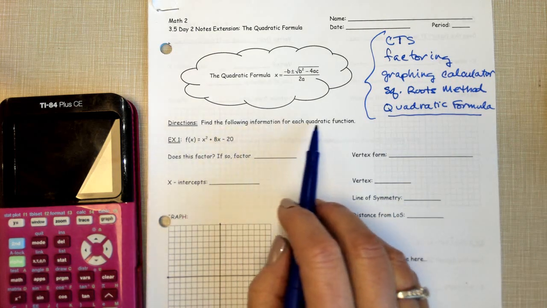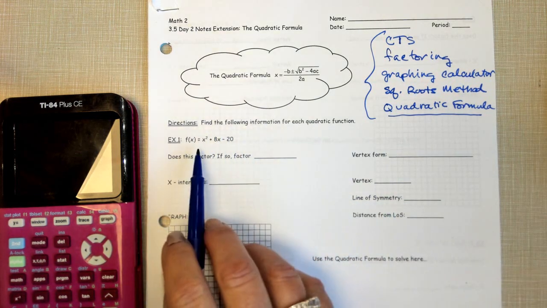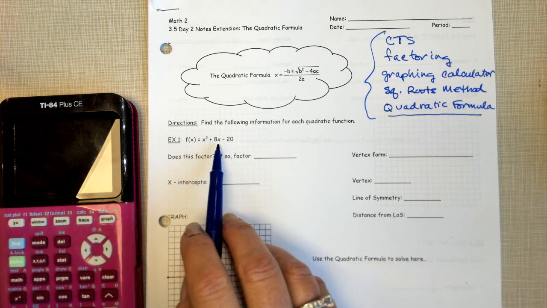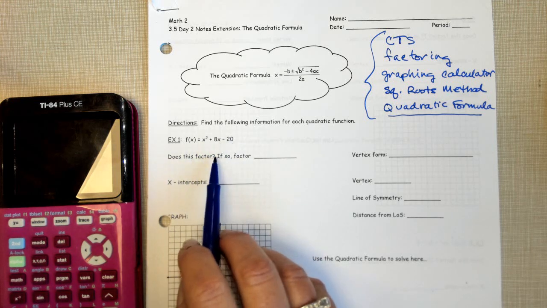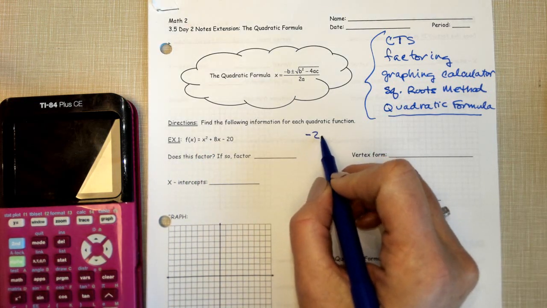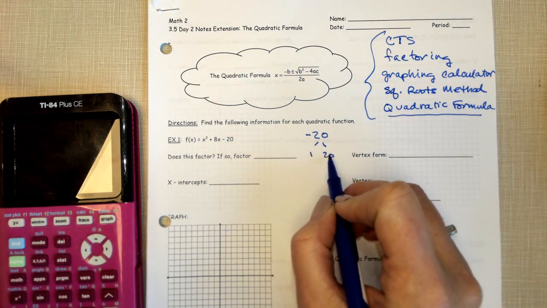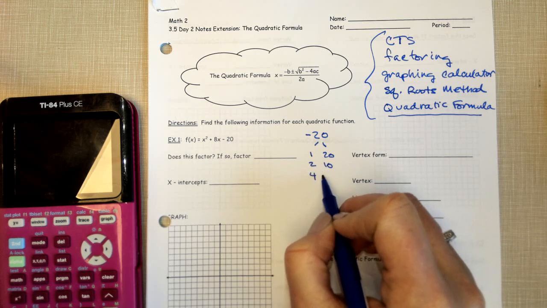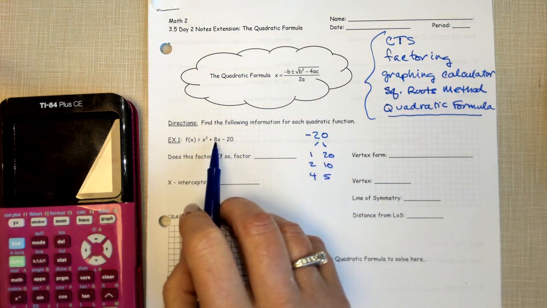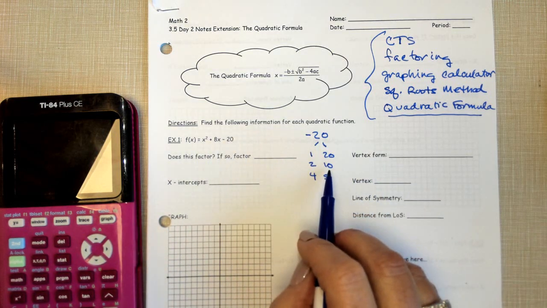Okay, so find the following for each quadratic function. F of x equals x squared plus 8x minus 20. Does this factor? So the question is, are there factors of negative 20? So you've got 1 and 20, 2 and 10, 4 and 5. Do any of these make a combination of 8? Yes.